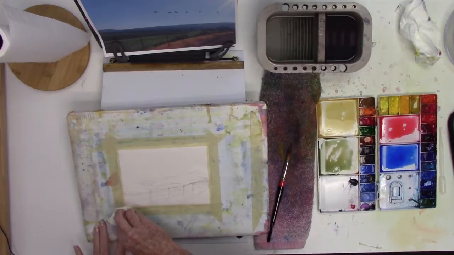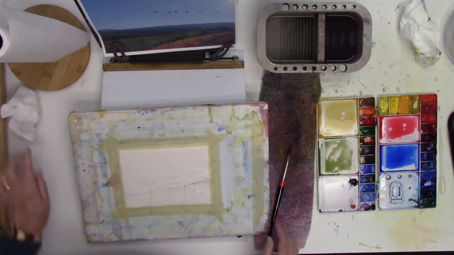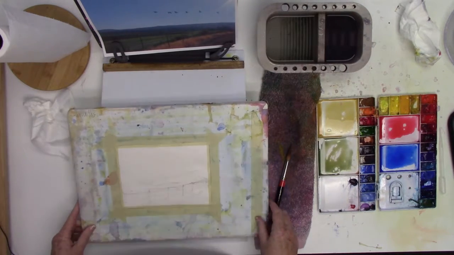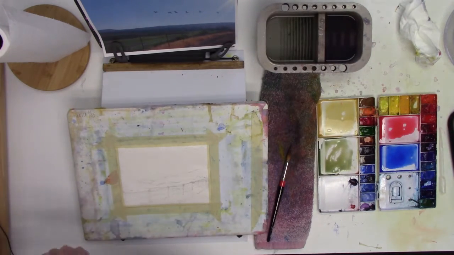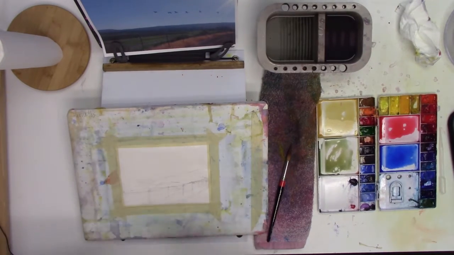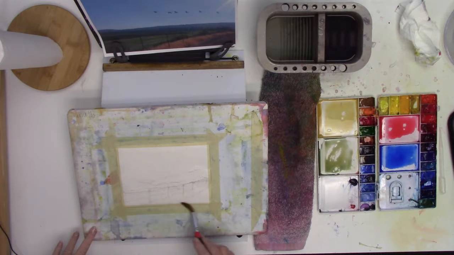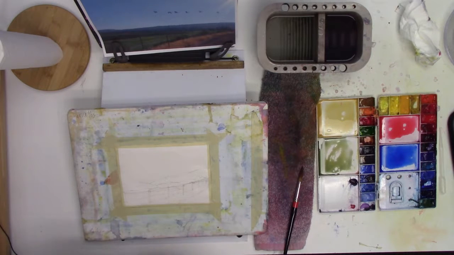I want to just get my first wash done. I have an appointment coming in about half an hour, so that puts me on a time limit. Okay, so now I want to dry back. I don't want this to be super wet and watery, so I'm going to dry it back a bit with what I call the squeegee method to make it sort of damp and take off the shine.